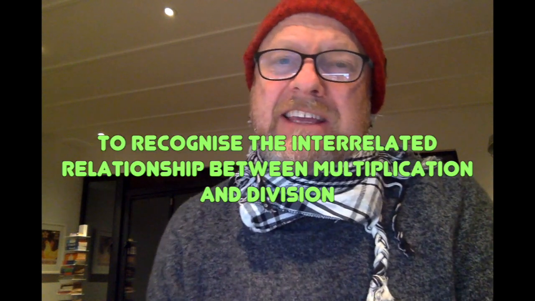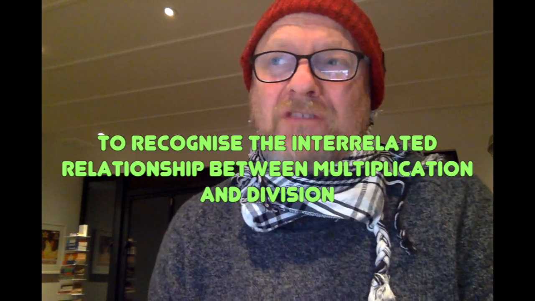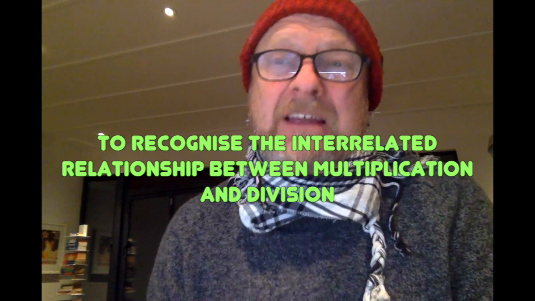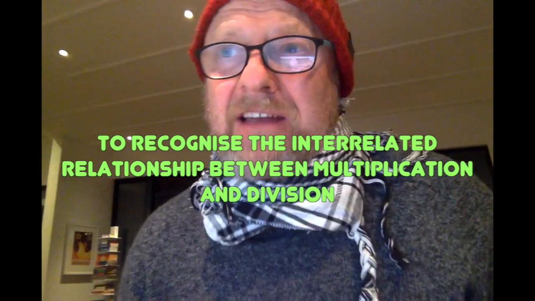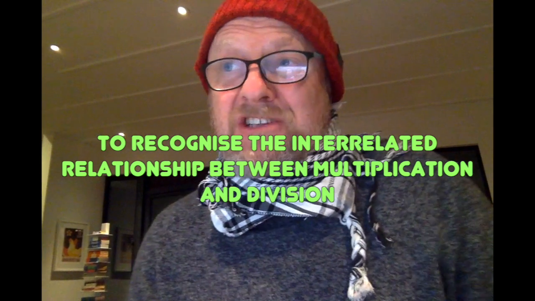So our learning intention: we are learning to recognize the interrelated relationship of multiplication and division. And you'll know that you can do that when you can represent a multiplication problem as a division problem, when you can represent a division problem as a multiplication problem, when you can represent basic division and multiplication facts as an array or in a grid, when you can explore patterns with multiples.